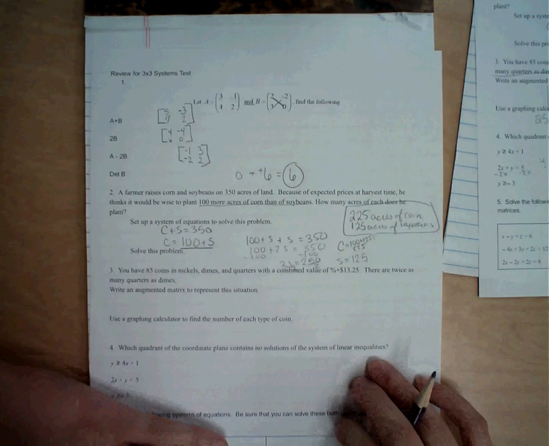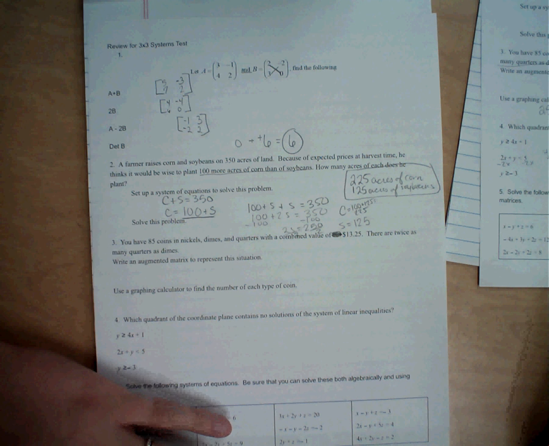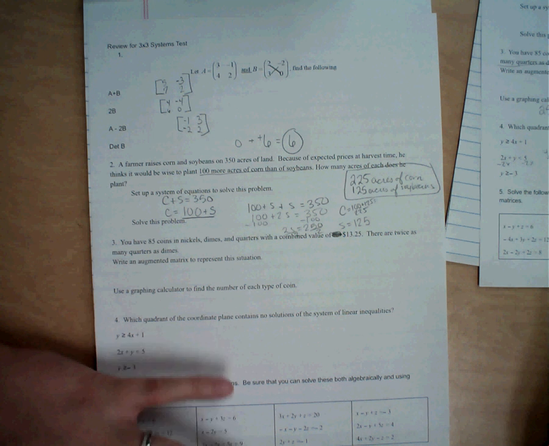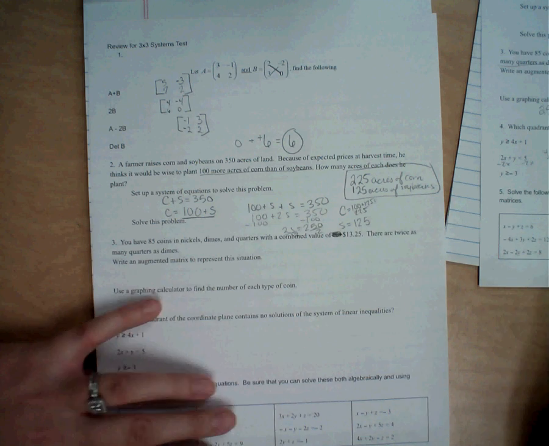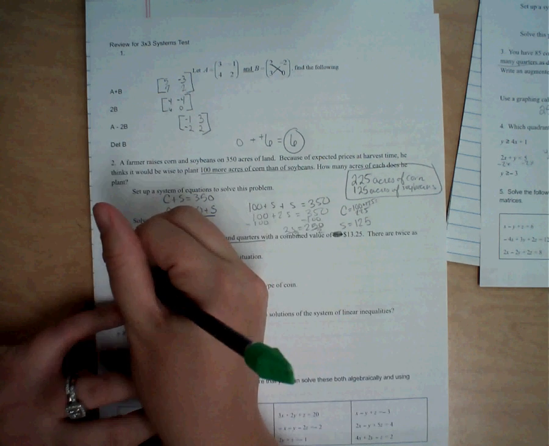Number 3, you have 85 coins in nickels, dimes, and quarters with a combined value of $13.25. I had a little bit of extra junk whenever I was typing. There are twice as many quarters as dimes. Write an augmented matrix to represent this situation. So we know that we have nickels, dimes, and quarters.